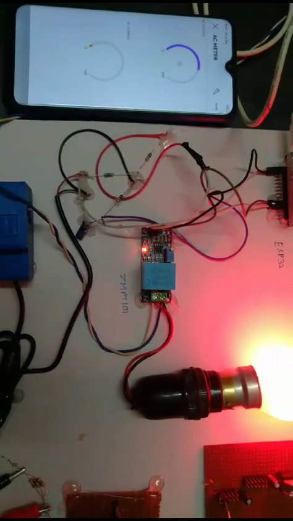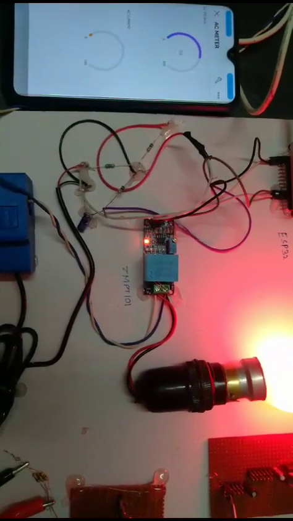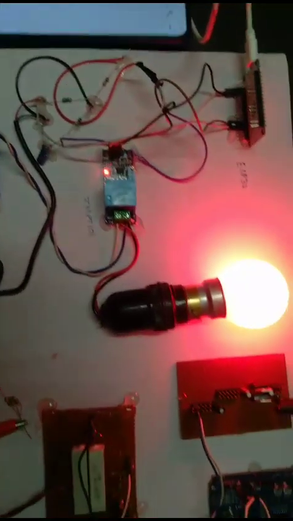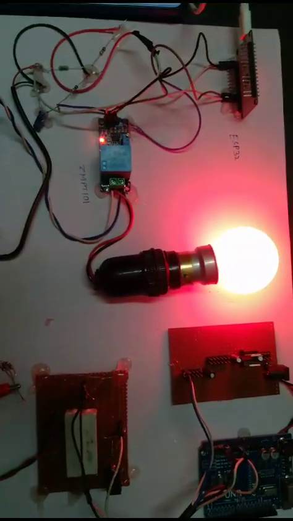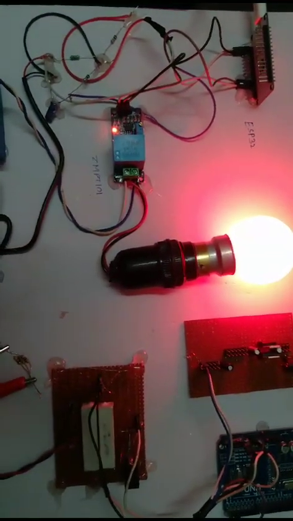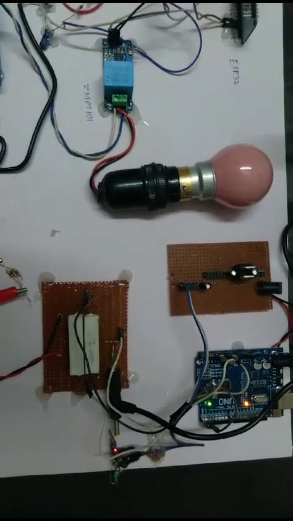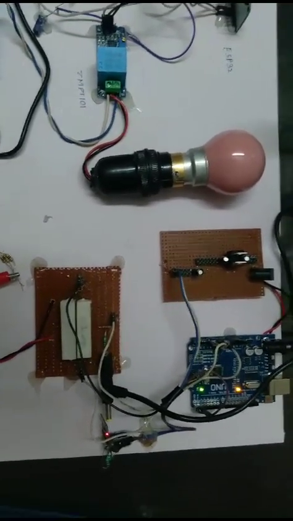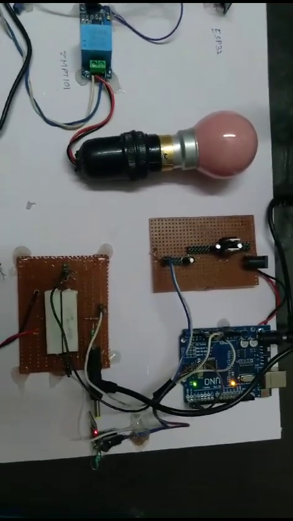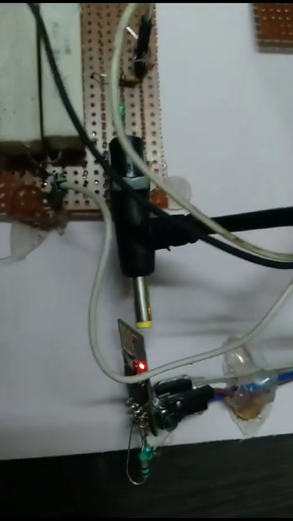Now we are going to test how to check the voltage and current of a DC circuit. To measure the DC voltage and current, we use an Arduino controller as well as an ESP8266 to connect the Wi-Fi.